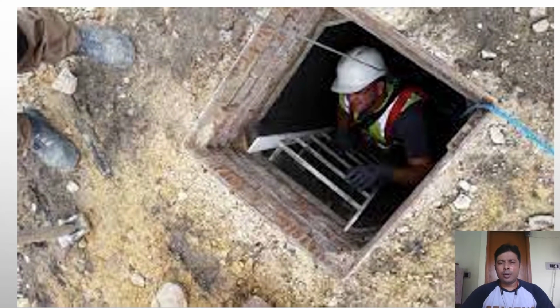Next, these are the road water chambers. A person will go inside for work, and here also there is poor illumination, lack of oxygen, and maybe the presence of unknown gas, so you can identify that area also as a confined space.